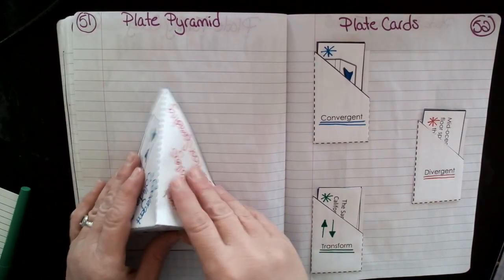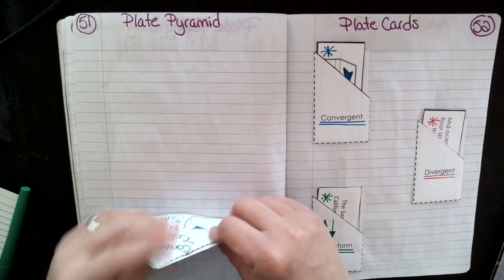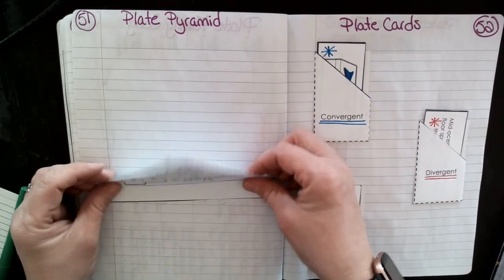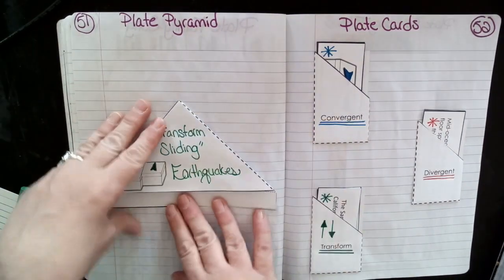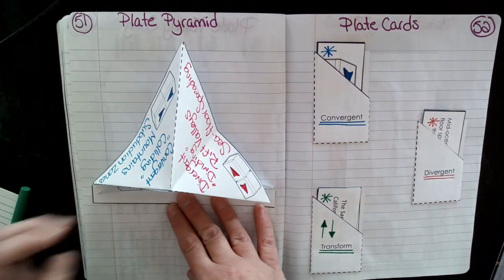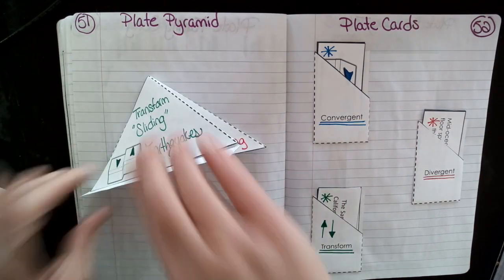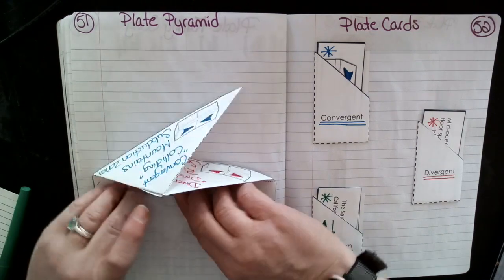All right, so now, right there, there's our pyramid. If you push the divergent one in, it'll fold like this. Now look, it's just a sweet little triangle. But now it's like a pop-up book. You can pop it out and you have your pyramid back, just like so. You can also do it on the blue side if you want. It doesn't make a difference. So put glue all under here and glue it into your notebook.